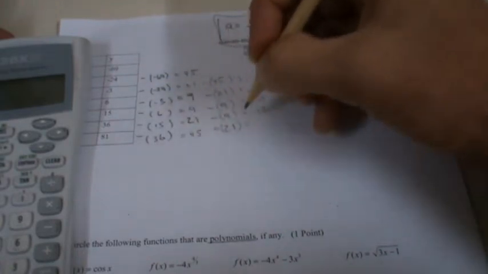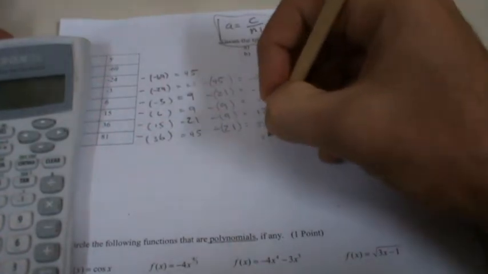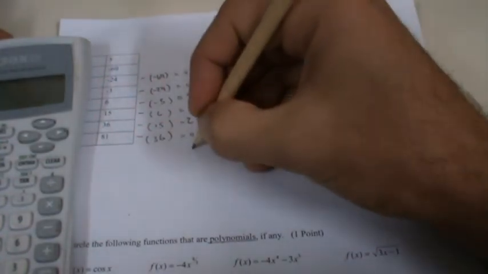And 45 minus 21 is 24. Okay, so these are the second differences, where these were the first differences.